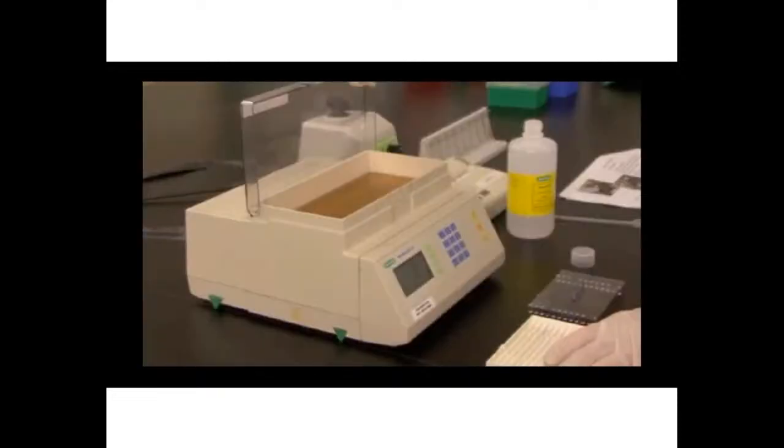Place the focusing tray into the protein IEF cell, making sure to align the positive electrode of the focusing tray with the positive electrode of the protein IEF cell, and add enough mineral oil to cover the strip in each lane. The purpose of the mineral oil is to prevent the strips from drying out during the course of the rehydration and the run. Now I am going to program the protein IEF cell.